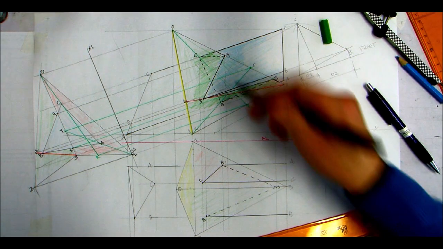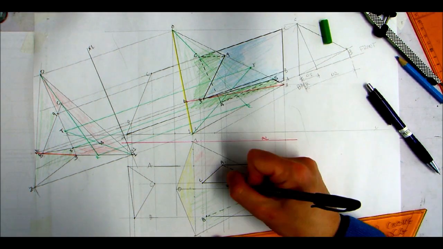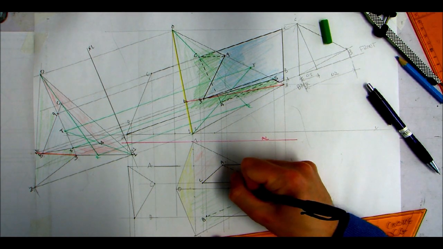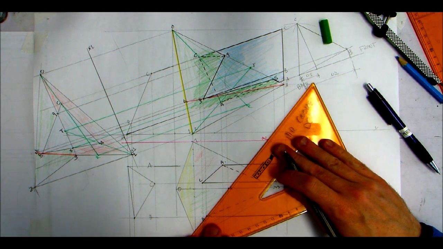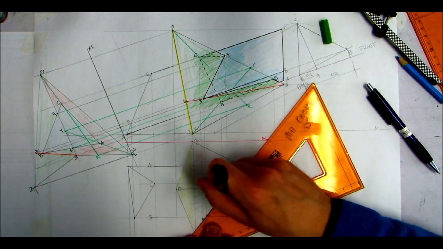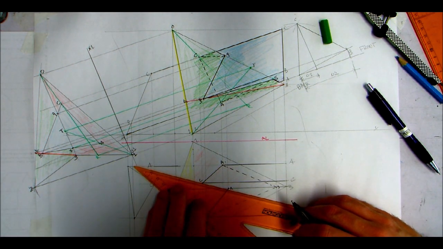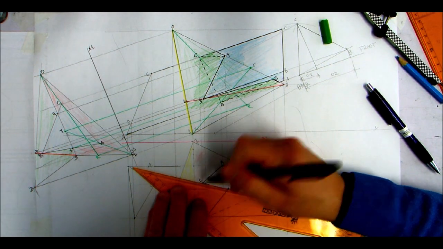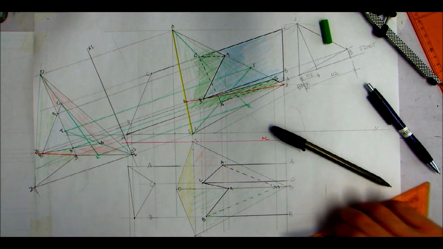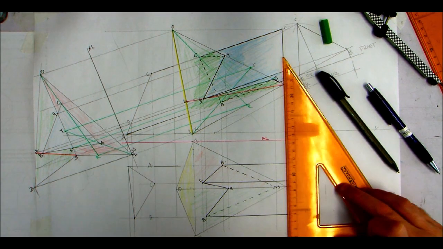B goes to Q. Q is on the line 3, 0, which is here. That will be visible. And then Q goes to C, which again will be visible. Okay, that's our blue surface, or our blue triangular prism.